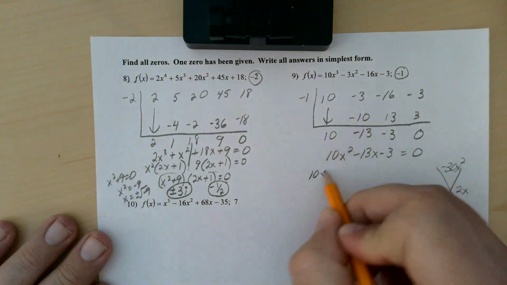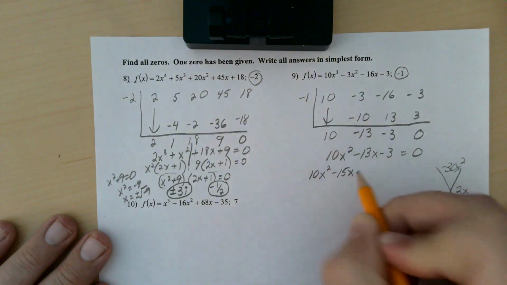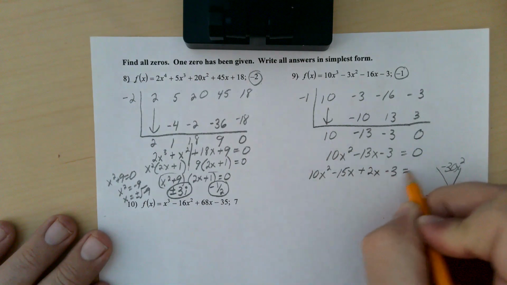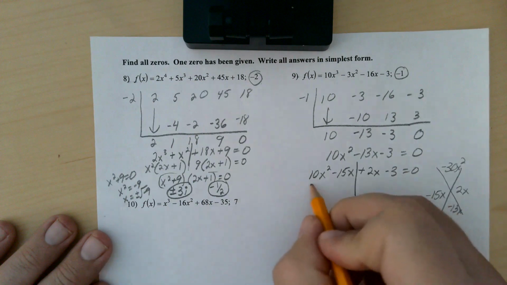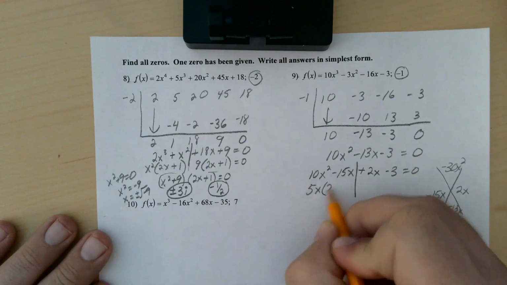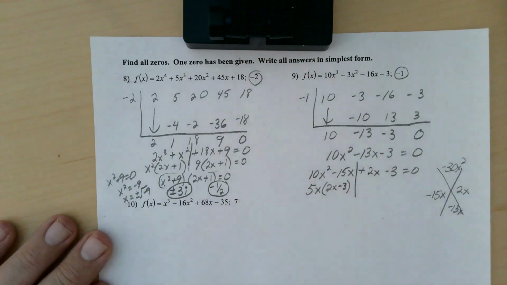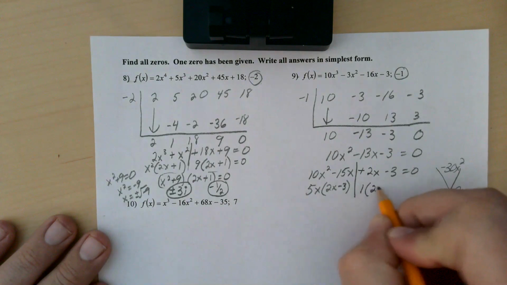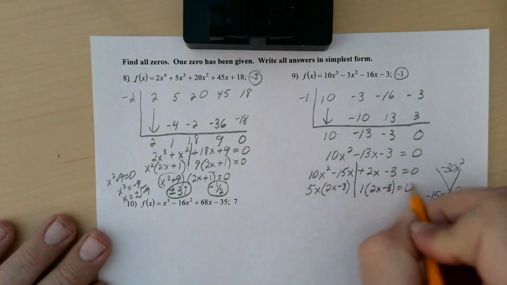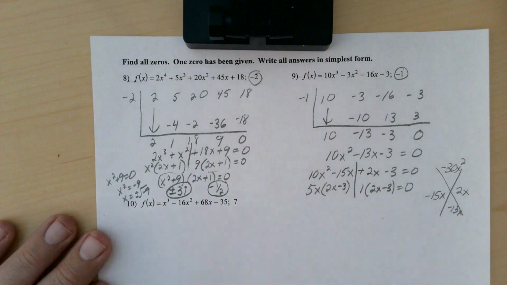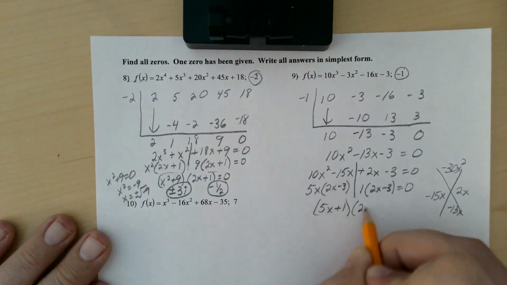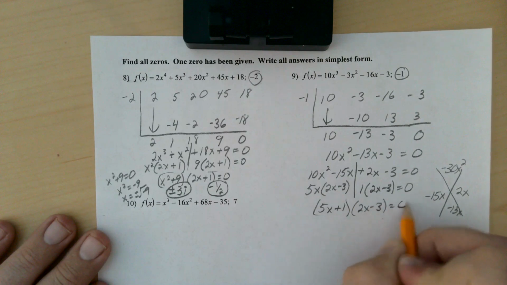So I'm going to rewrite this so that it's -15x plus 2x minus 3. I split it down the middle. I factor out a 5x, and I'm going to have a 2x minus 3 inside. When I go over to this other side, I already see that 2x minus 3. So that just means we put a 1 on the outside. We can factor out a 1. Doesn't change the problem, but it does allow us to see that 5x plus 1 is a factor, and 2x minus 3 is the other factor.